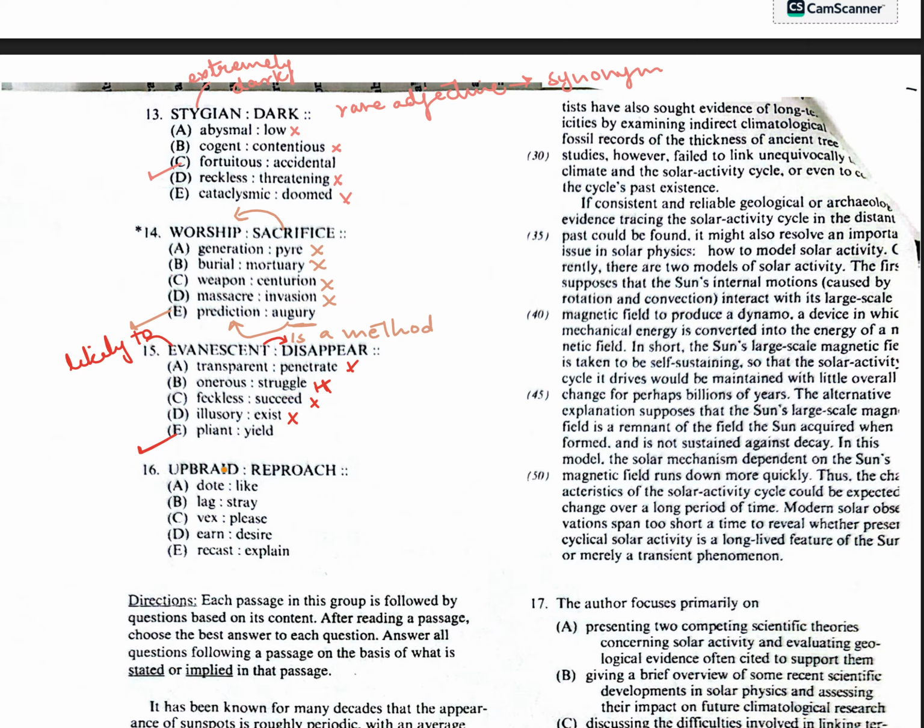Okay, the last one, which is the 16th one, is upbraid, and the other word is reproach. These are both synonyms. We are supposed to look for the answer or the pair that matches it. The most, dote means love excessively, right? But this cannot be the answer, so no. Lag, stray, different, so no. Vex and please, these are two opposites, no. Earn and desire, these are two unrelated, so no. Recast and explain, these are not synonyms, right? So no. But still now we have, one has to be the answer, right? So we would have to look for the closest one.